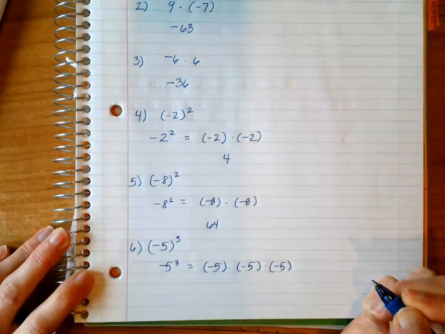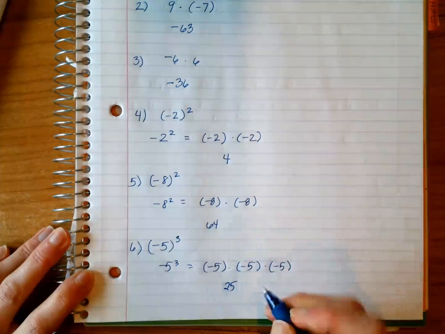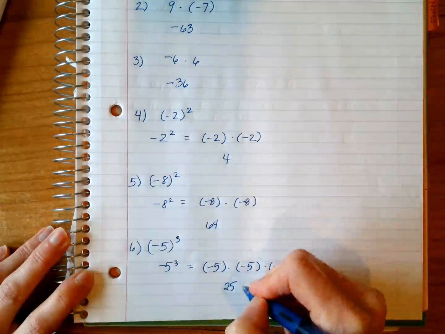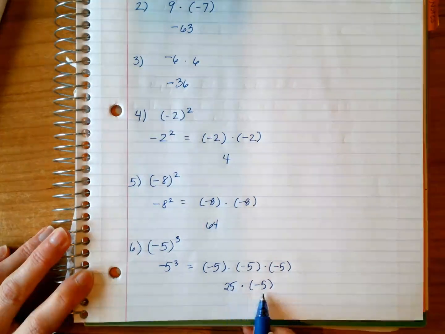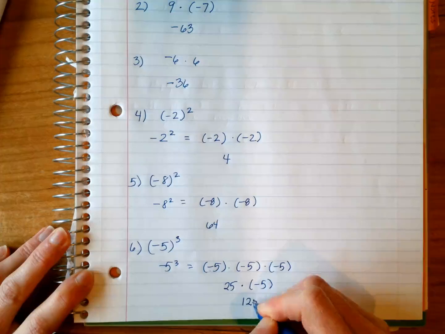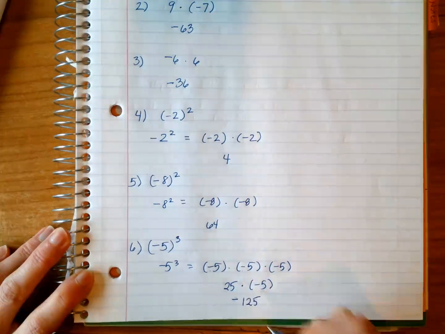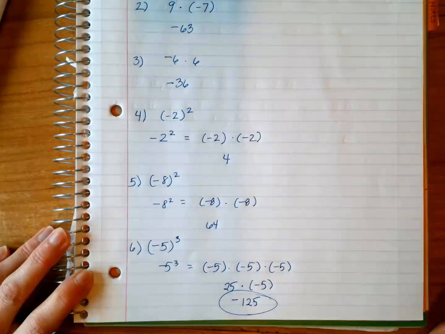We're going to do one step at a time. 5 times 5 is 25. They both have the same sign, so leave it a positive. Rewrite the rest of the equation. 25 times 5 is 125. They have different signs, so you apply the negative there. So -5 cubed, -5 times -5 times -5, will be a -125.